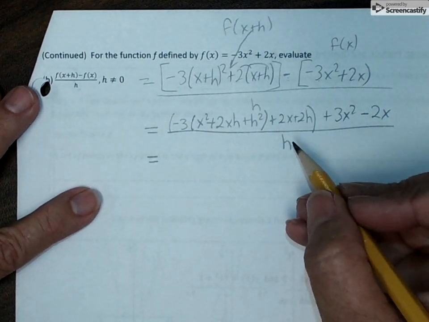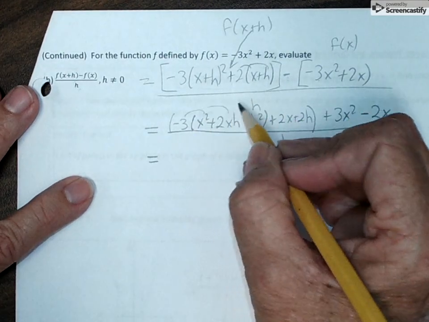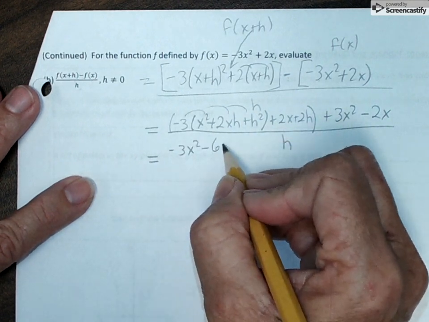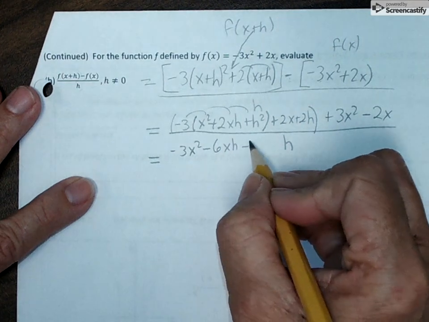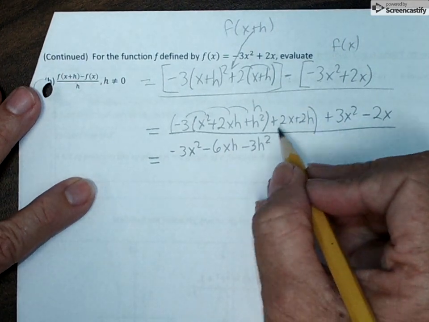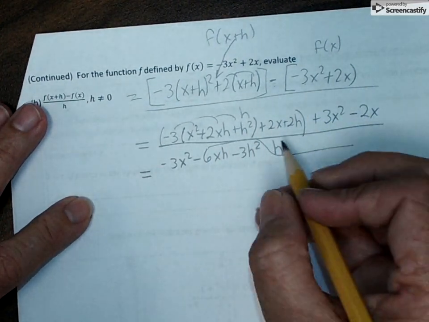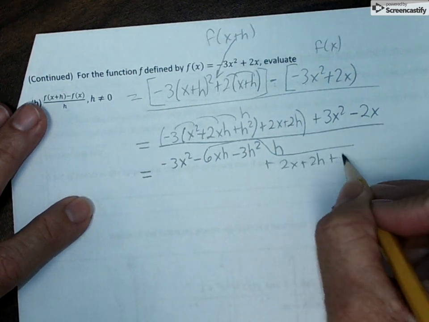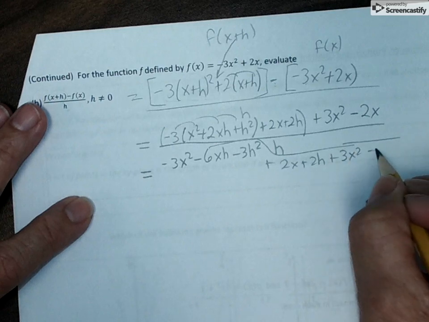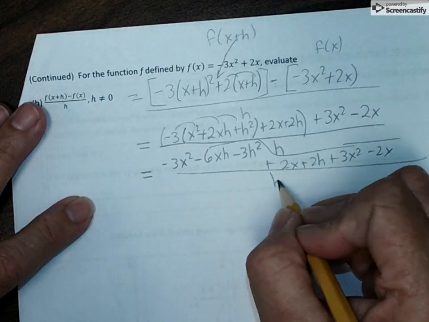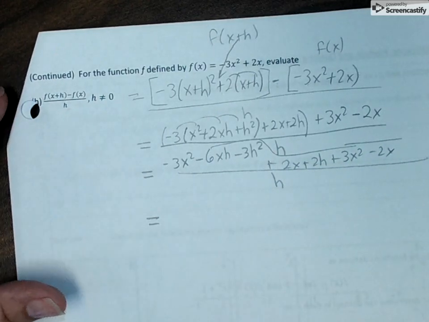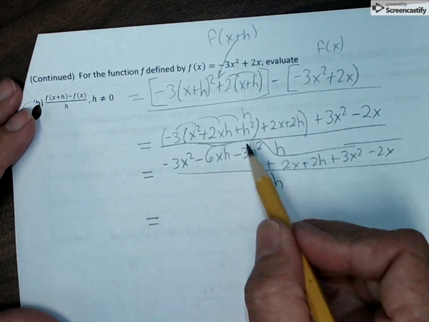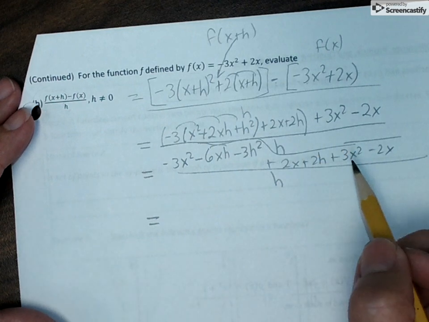Okay, let's do a little bit more distribution here with the negative 3. So I've got negative 3x squared minus 6xh minus 3h squared. Plus 2x plus 2h plus 3x squared minus 2x. All of this is over h. Okay, so we've got all these pieces now. Notice there's no more parentheses because I've distributed everything that had to be distributed.